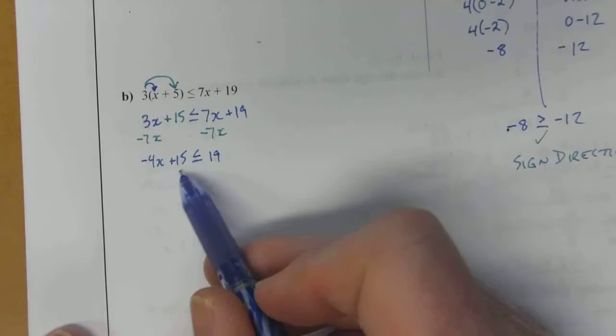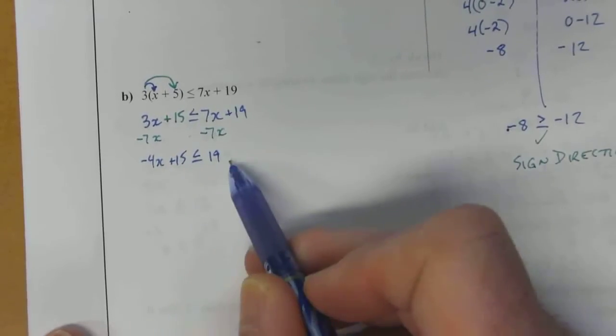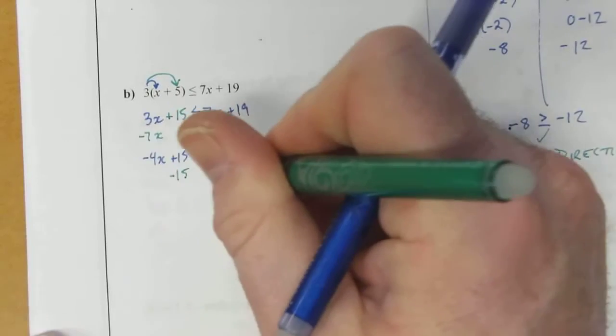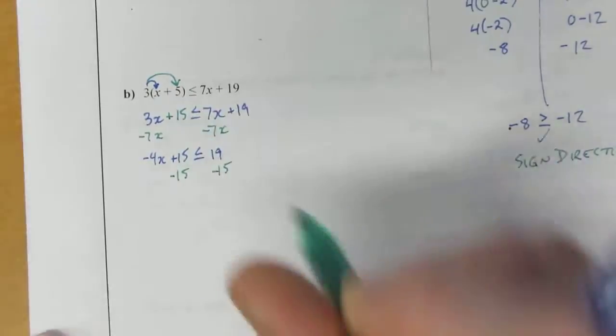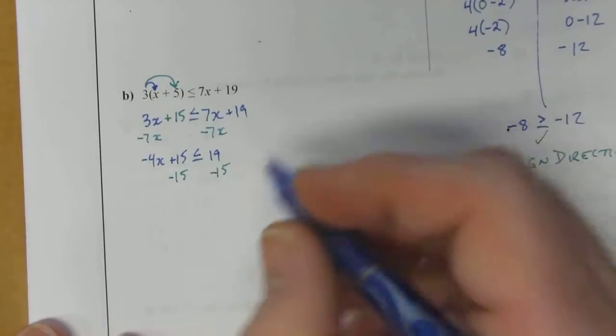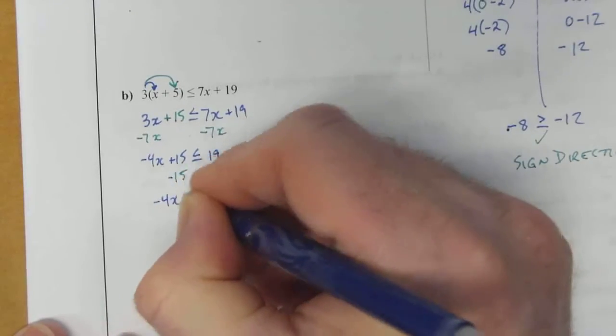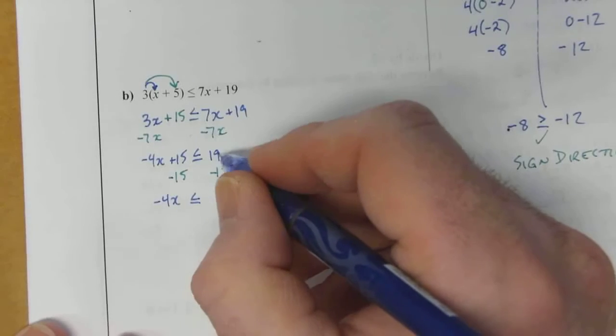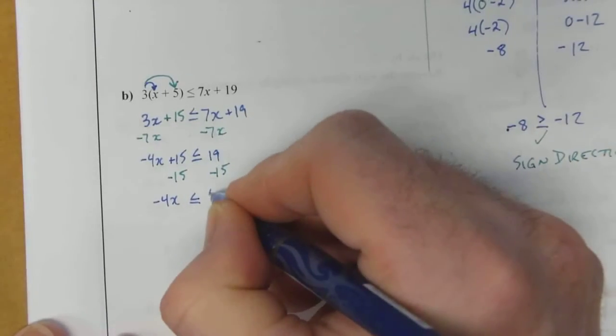Variable, constant, constant. We need to get rid of this constant, put it over on the right-hand side, so we're going to subtract 15 from the left. And if we do that on the left, we have to do it on the right. So now we're left with negative 4x. These 15s cancel. Less than or equal to 19 minus 15 becomes 4.